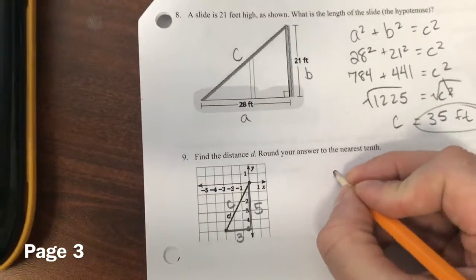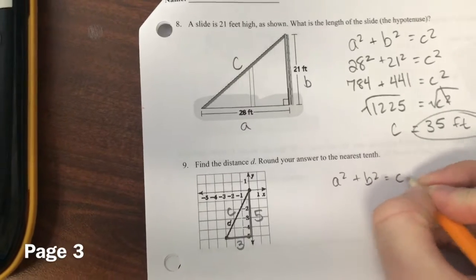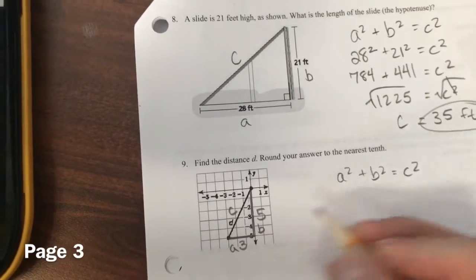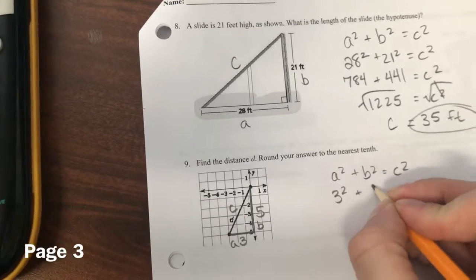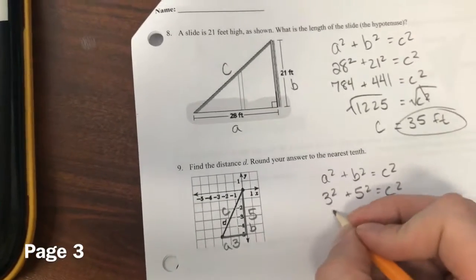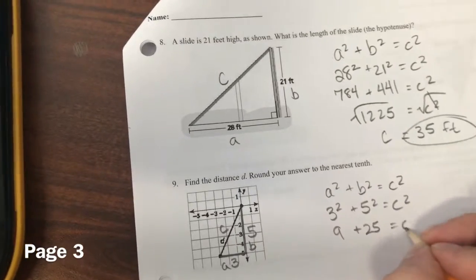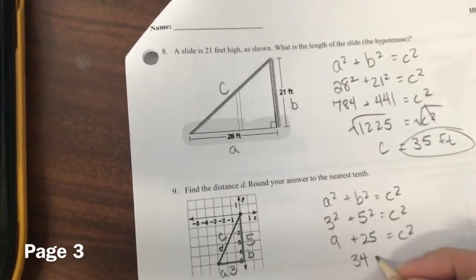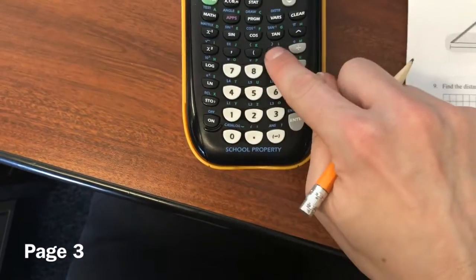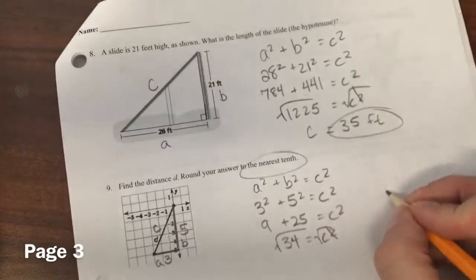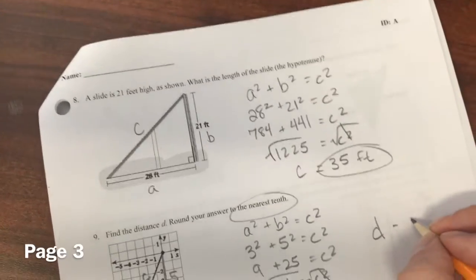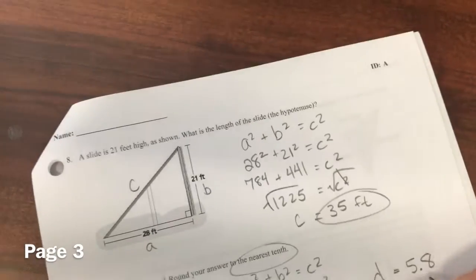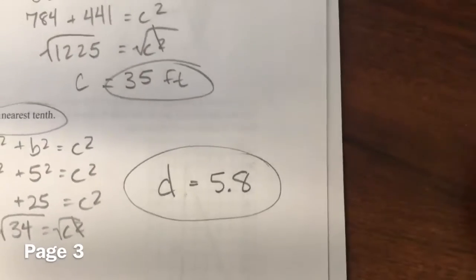So you have A squared plus B squared equals C squared. I'll call 3 A. I'll call 5 B. 3 squared plus 5 squared equals C squared. Square 'em. 9 plus 25 equals C squared. Add 'em. 34 equals C squared. Round this to the nearest tenth because this is not going to be pleasant. Square root of 34. 5.83, so C, or rather D, equals 5.8. There you have it. Done.